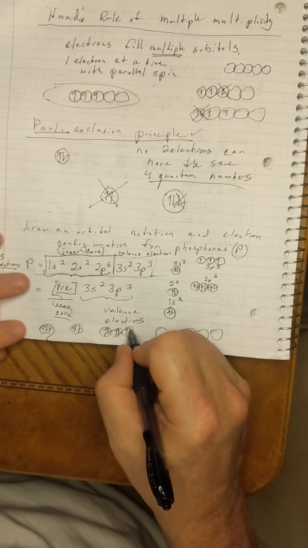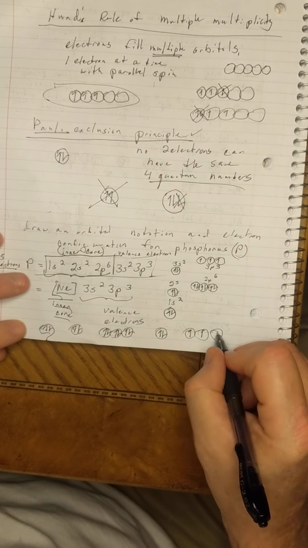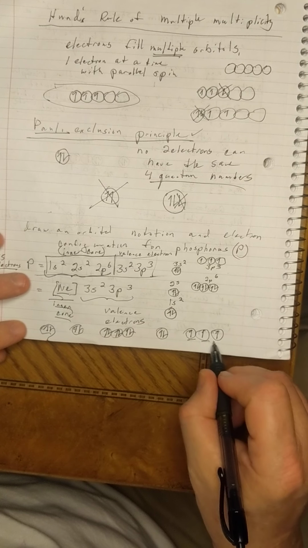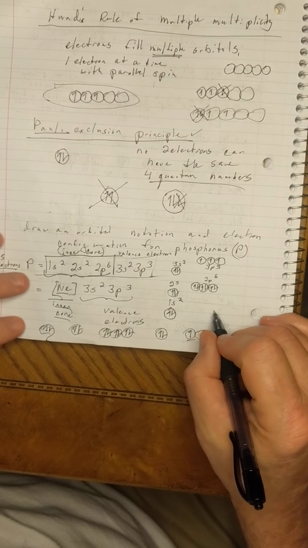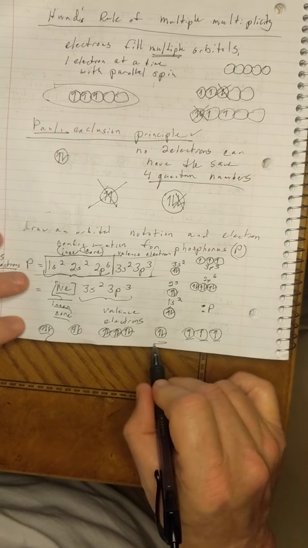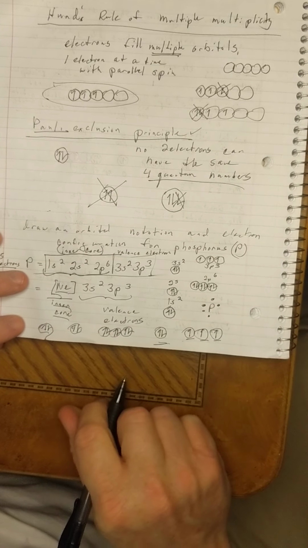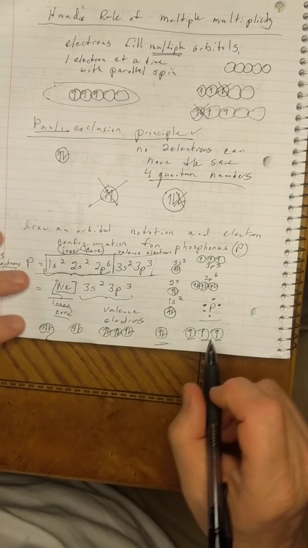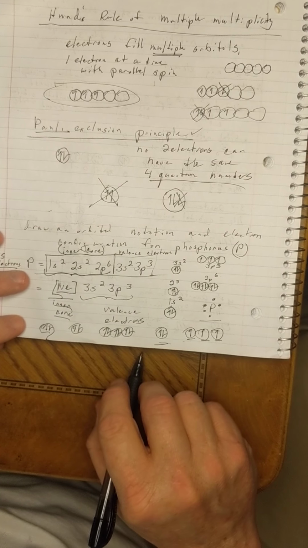Just violated a rule. 1, 2, and then 1, 2, 3. Now if you look at this, there are 3 open spaces for electrons. So if I look at the valence electrons on phosphorus, I have 2 electrons in the s, and then 1, 2, 3 in the p. That's called the Lewis dot diagram. It shows the 2 electrons for the s and the 3 singles for the p.